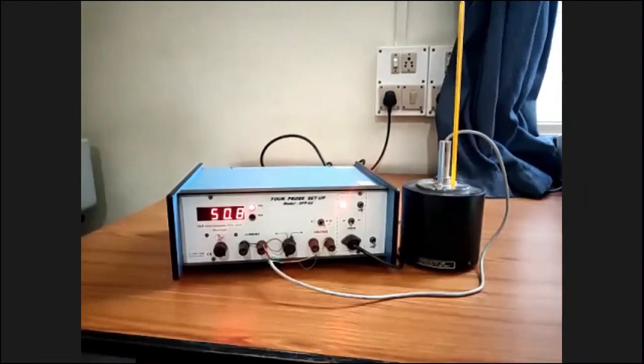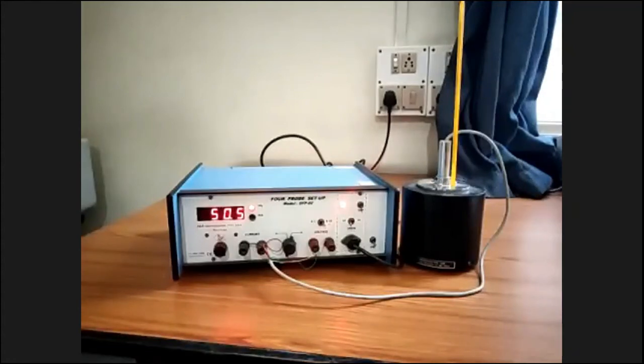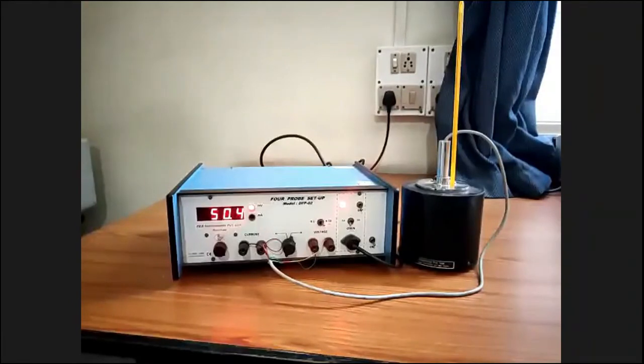So if you increase the temperature, the voltage goes downwards, and for each and every temperature, you have to note down the voltage from this voltmeter. First of all, you have to start from the room temperature. It is already noted, that is the room temperature and corresponding voltage. After switching it on, the next temperature will be 35. So when the mercury column rises to 35 degrees Celsius, just note down the voltage from the voltmeter.